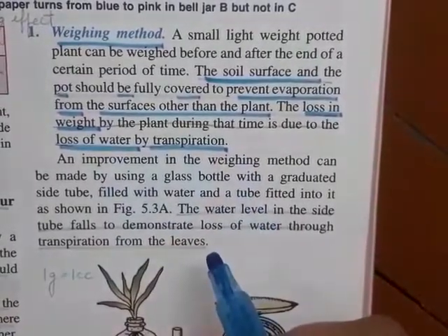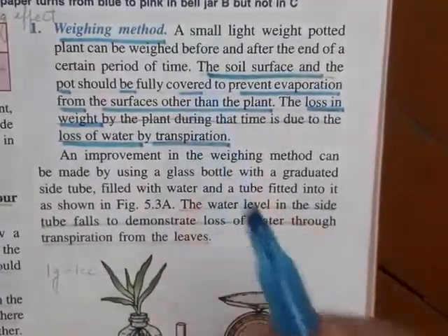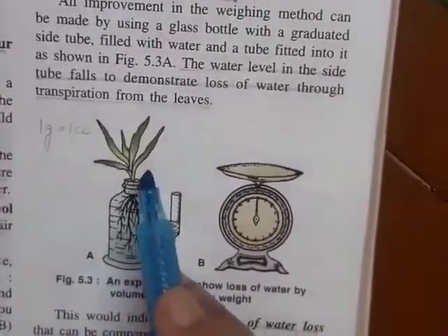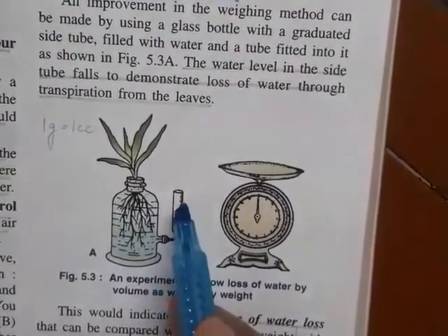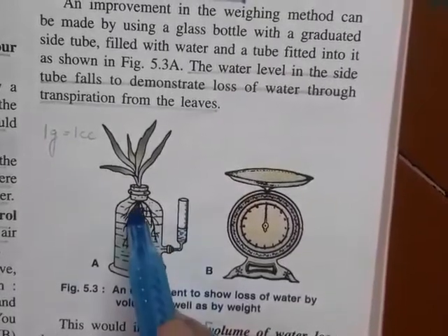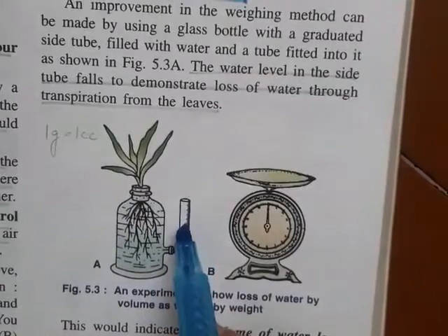An improvement in the above weighing method is done by using a glass bottle with graduated side tube. Can you see the marking on the side tube? Initially, water is filled till here and the side tube is also filled.